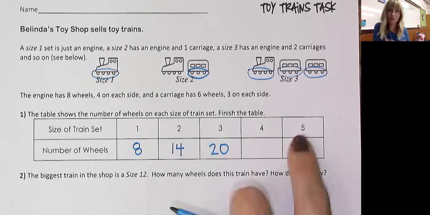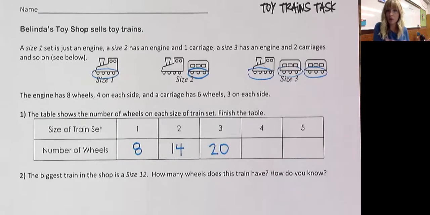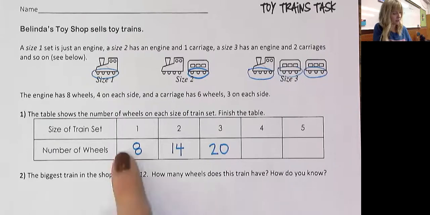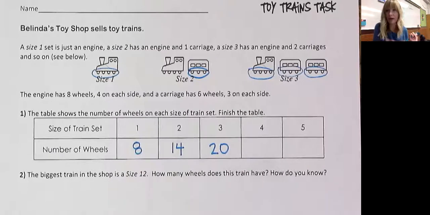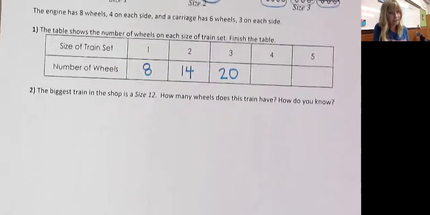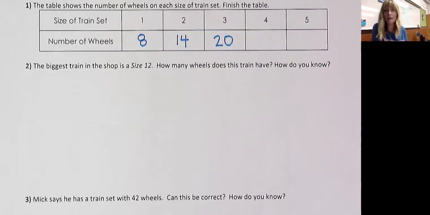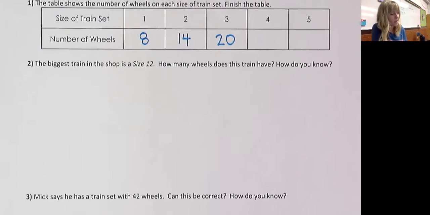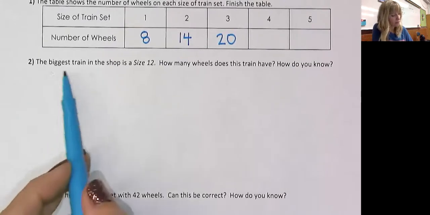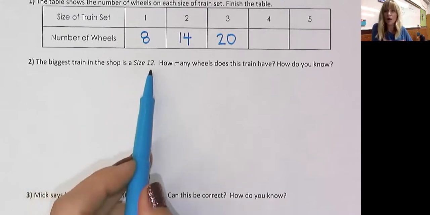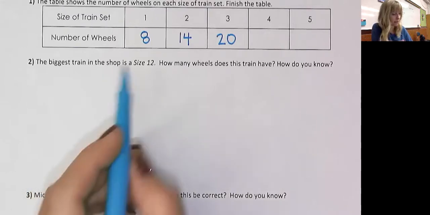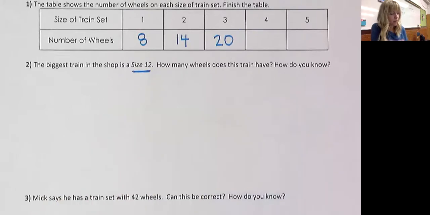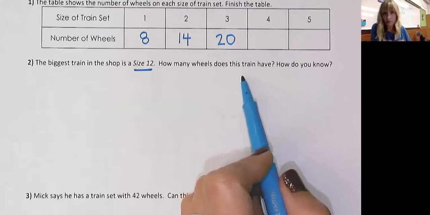So now that we've gotten some concrete information about the first 5 sizes, let me clarify: does that mean there's only 5 sizes? No, there could be way more than that. I just found the number of wheels for sizes 1 through 5. Now there are some questions you're going to answer. I'm going to read them to you, and then you are going to give these a try, write everything down, and then upload a picture of your work for me to look at. Number 2 says, the biggest train in the shop is a size 12. Oh, okay, they're telling me we go up to a size 12. How many wheels does this train have?